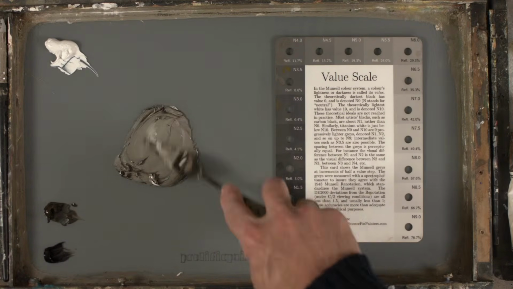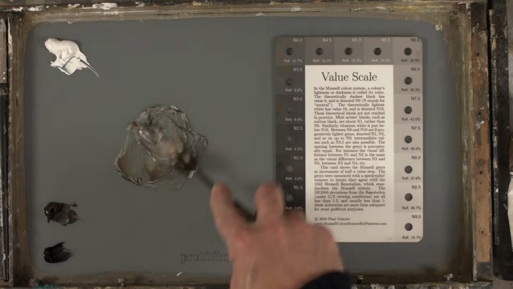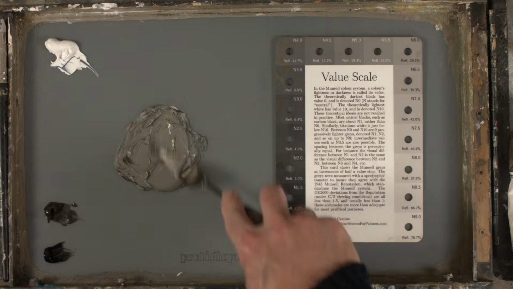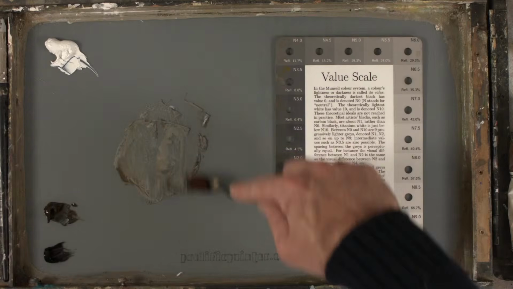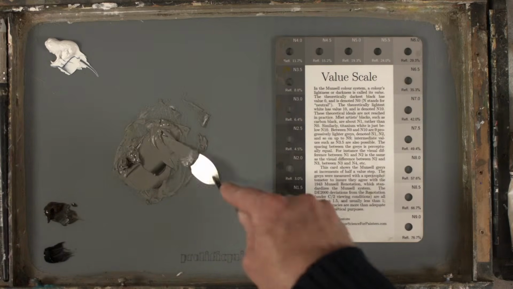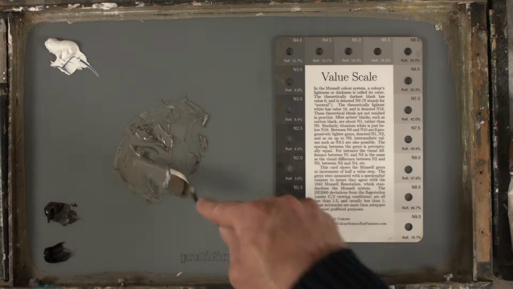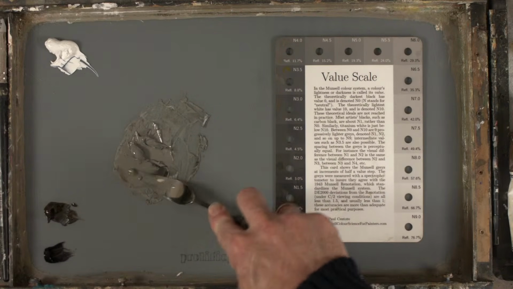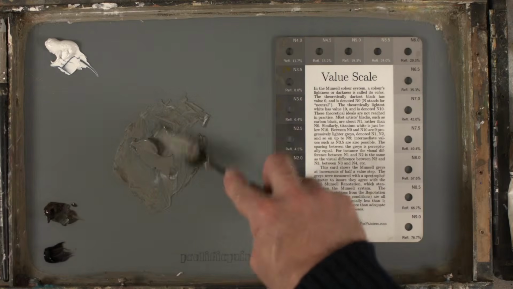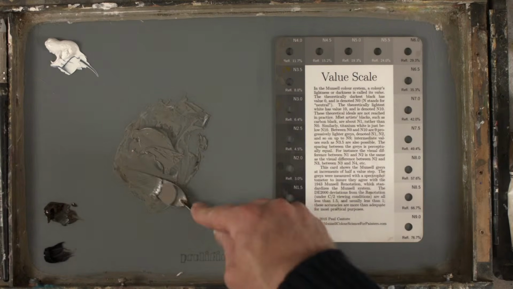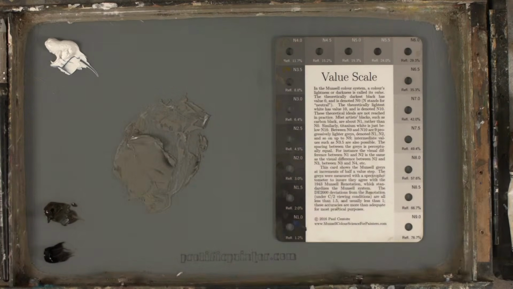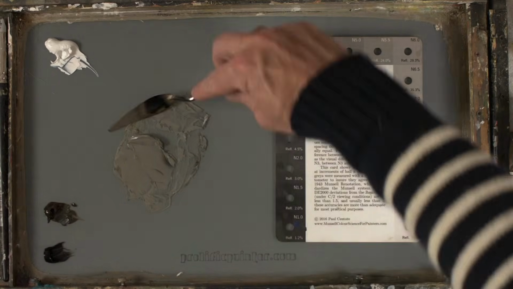Now, the nice thing about having this independent scale is that once you get used to it, you can be sure that you're always mixing the same values, and it's really, really useful. But there's another level that it's even more useful on, which I'm going to hopefully demonstrate some of for you today. Going to probably be going for about an hour today, I would think.